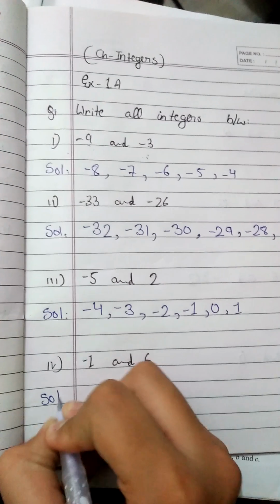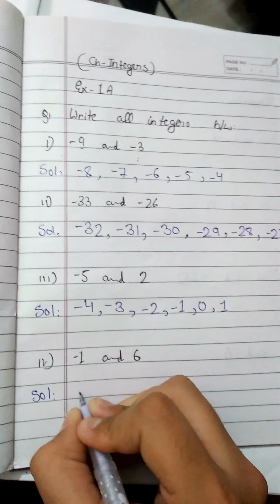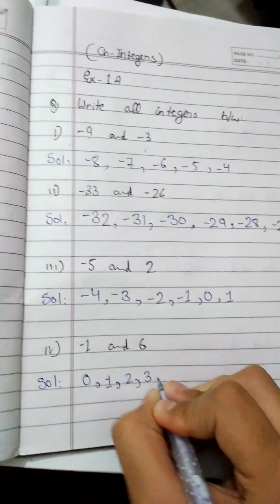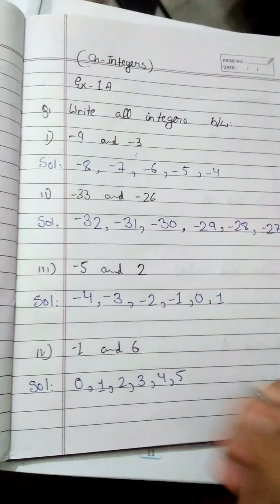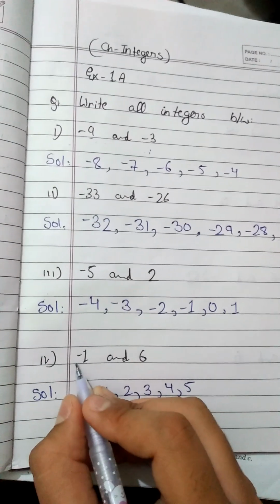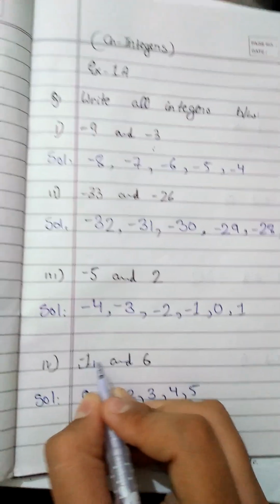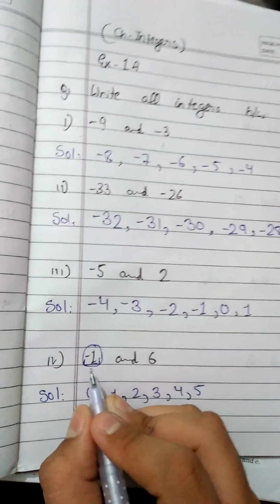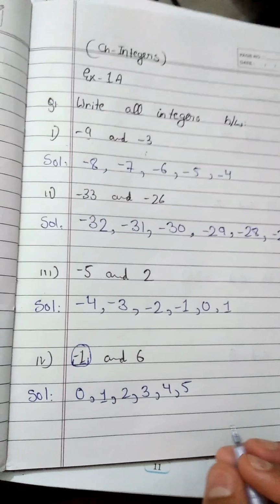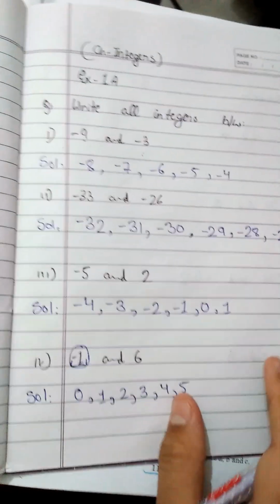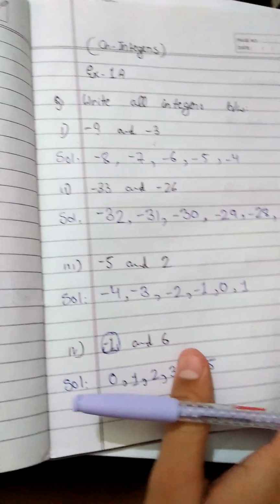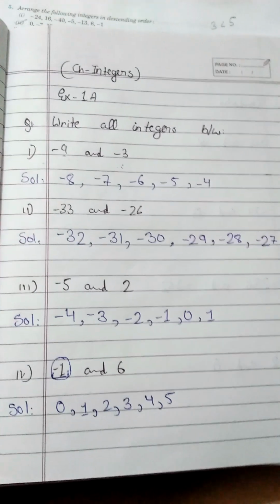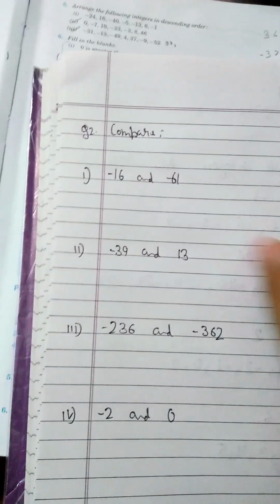So the last part, that is 0, 1, 2, 3, 4 and 5. We have to write the integers that fall between them, not these. If you write these integers in your exams, that will deduct your marks. So let's begin with the next question, that is compare the integers.